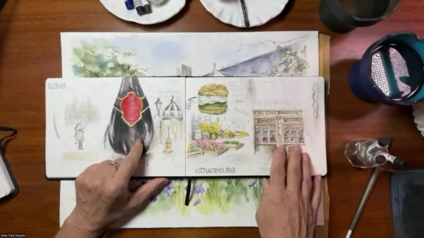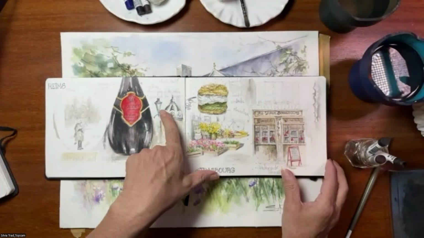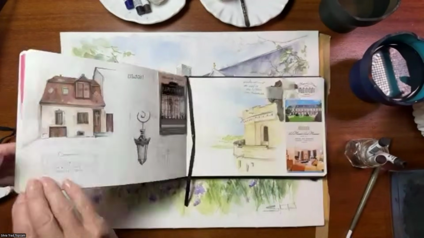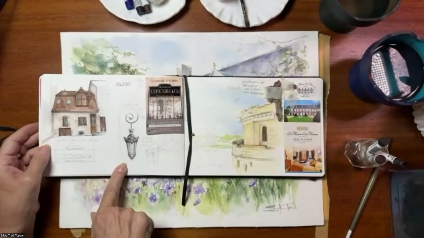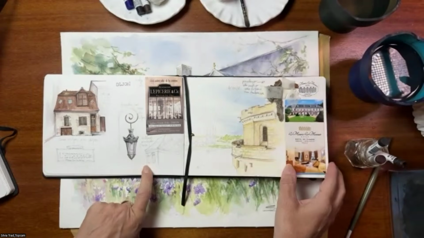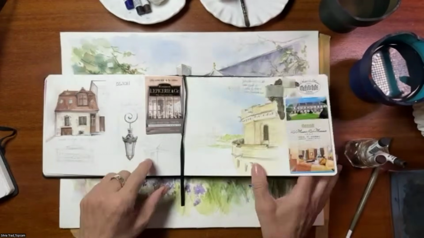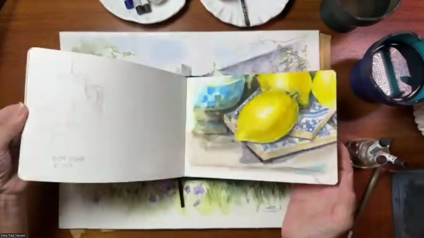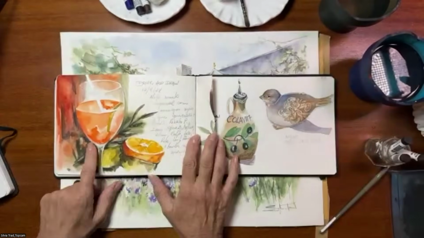And the champagne that I drank, and here, the lamp. More windows, glasses. It's a very good subject. I want to study it one day.